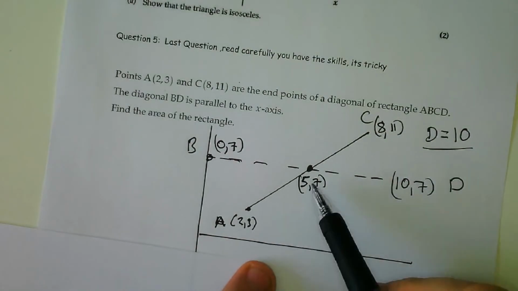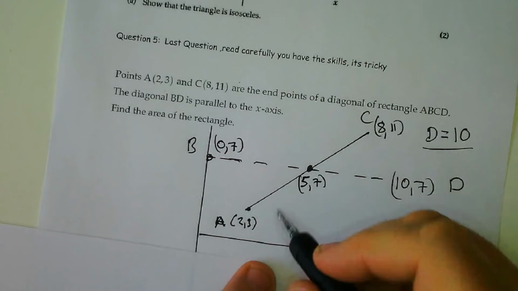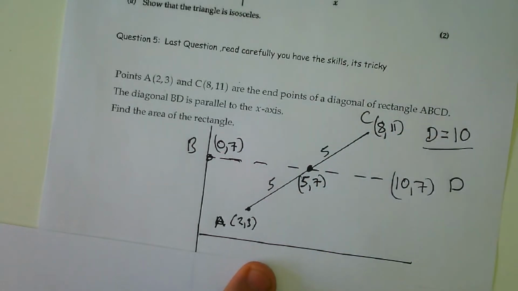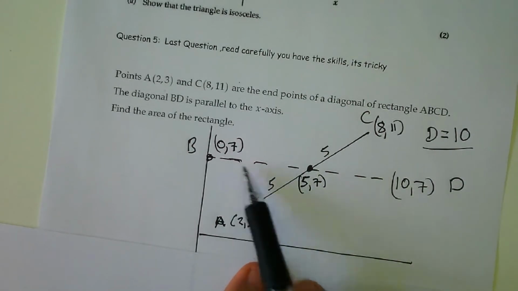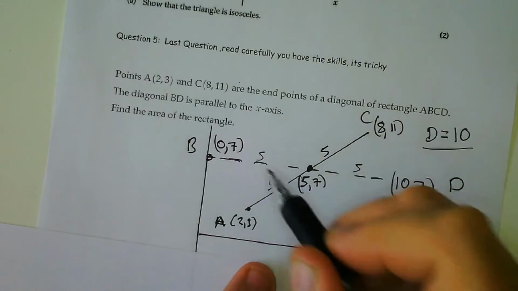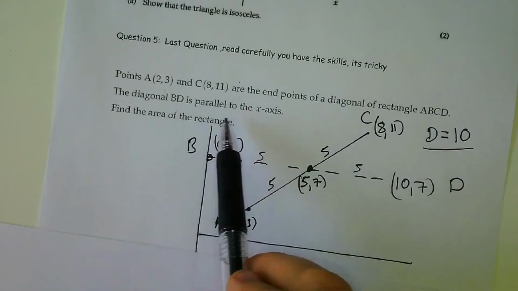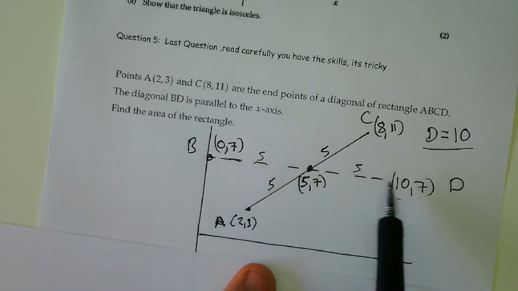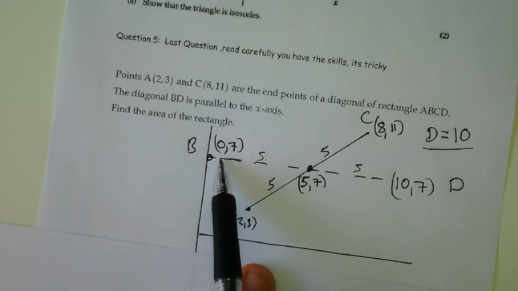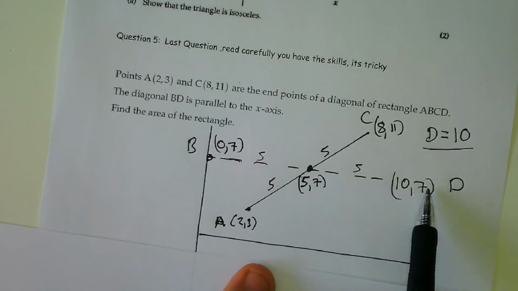So here, well, hang on. If that's got a length of 10, that bit there is 5, and that bit there is 5. Therefore that bit there's got to be 5, and that bit there's got to be 5. Now remember, this is parallel to the x-axis, so all you're doing is moving up and down. So if that's 5, 7, it's got to go back 5 to 0, 7, and that goes forward 5 to 10, 7. That was the big jump. That was the bit that got it together.